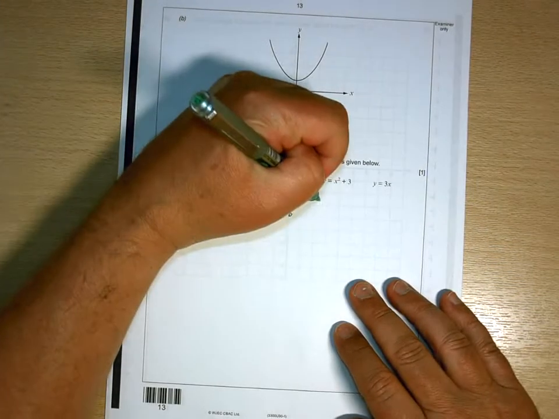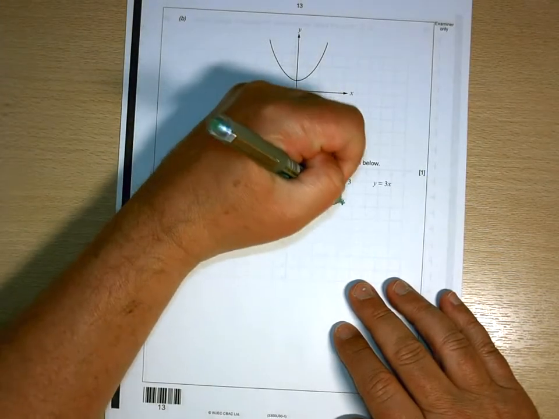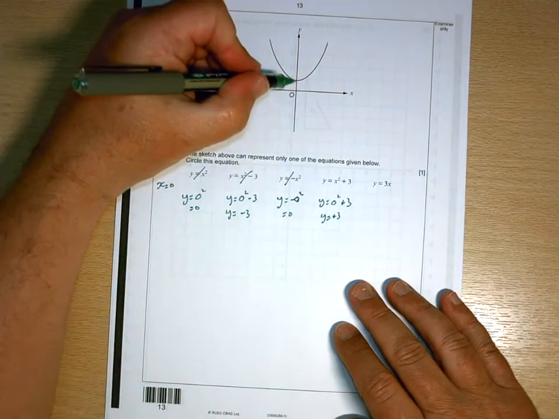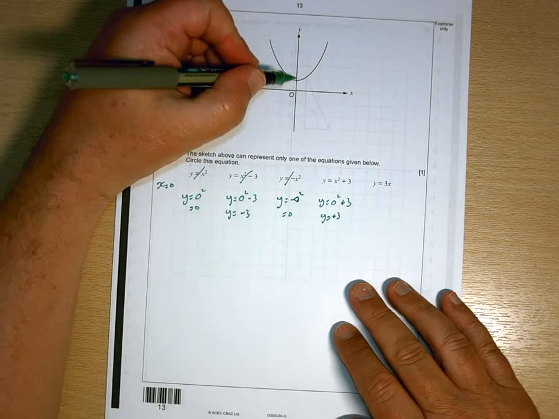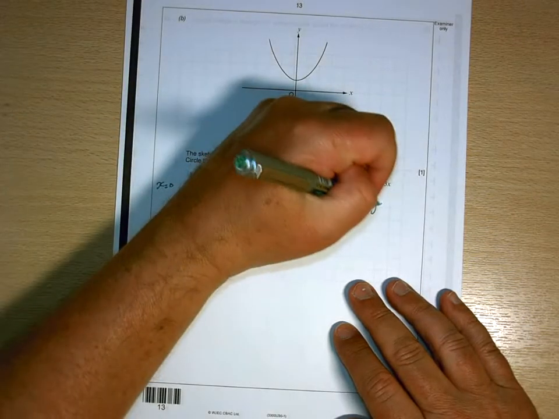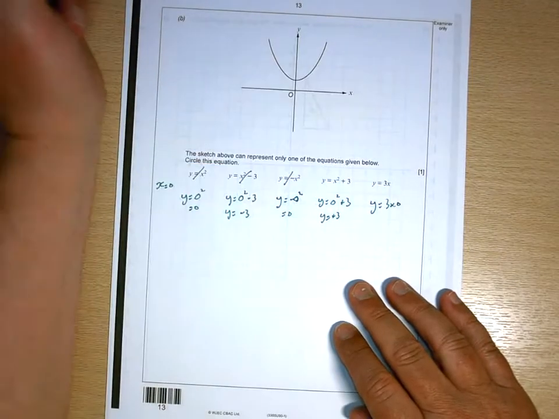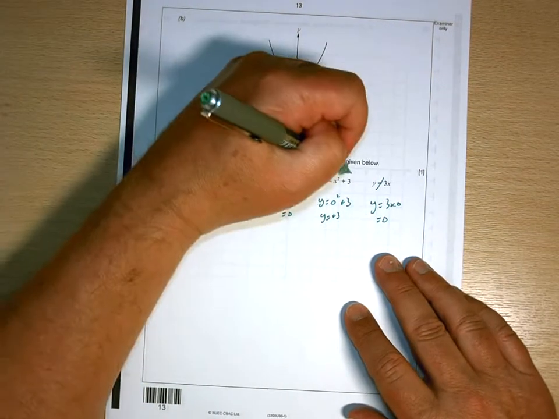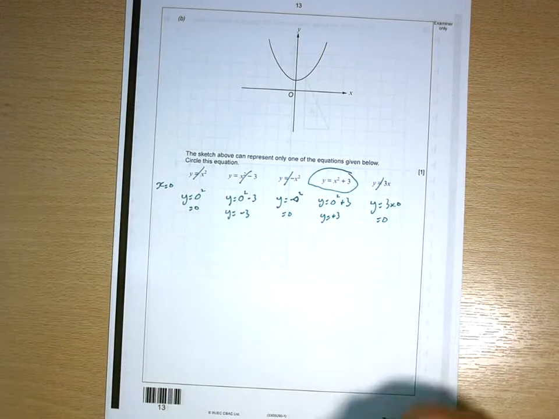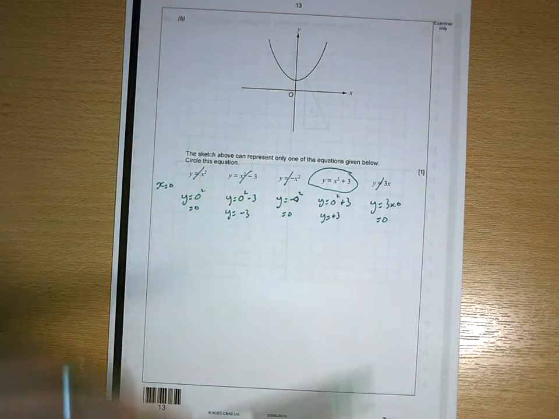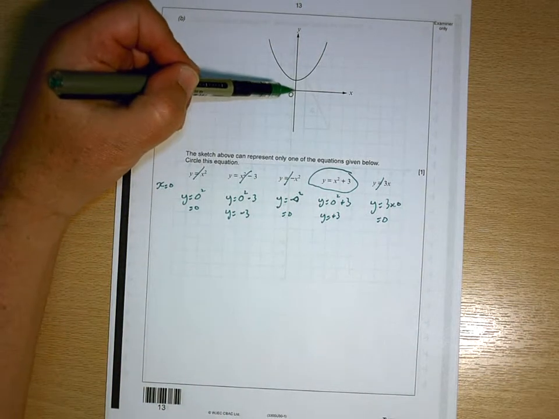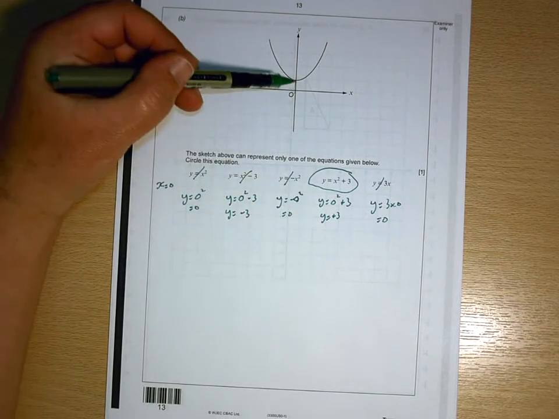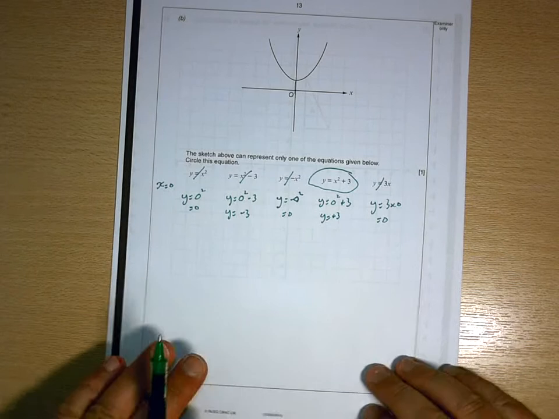y equals x squared plus 3. y equals 3, y is a positive 3 value, so it could well be that one. And then the final one, again, if we put 3 times 0 equals 0, so it's not that one. So it has to be that one, because that's the only one when you put x as 0 on, which is where it'll be on this axis, that works out with a sensible outcome.